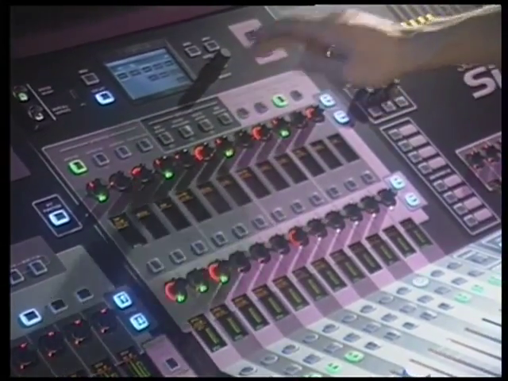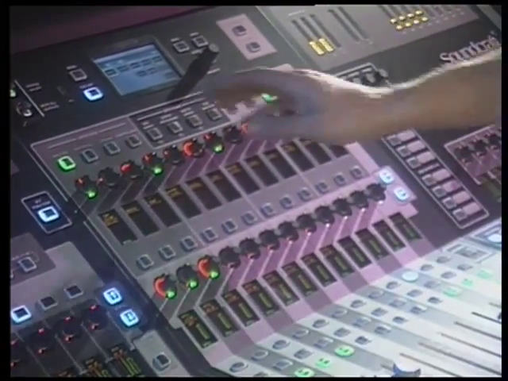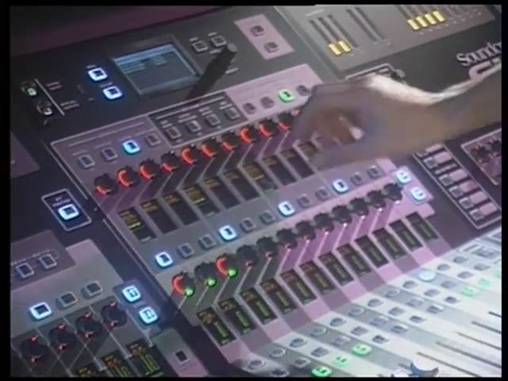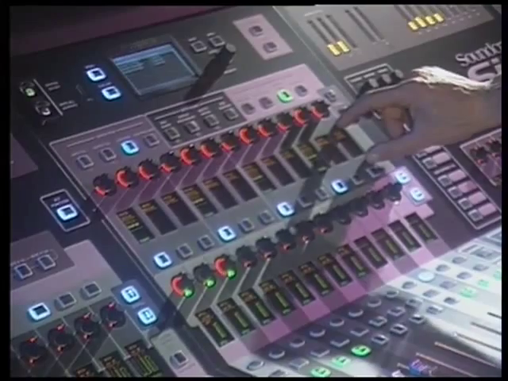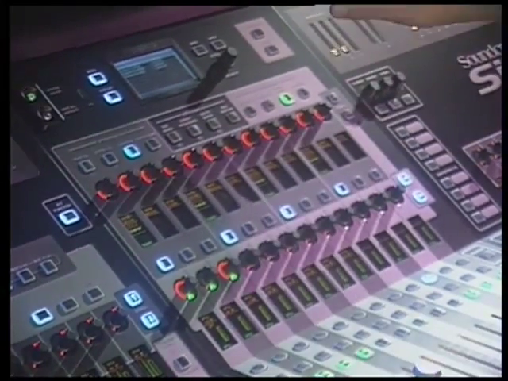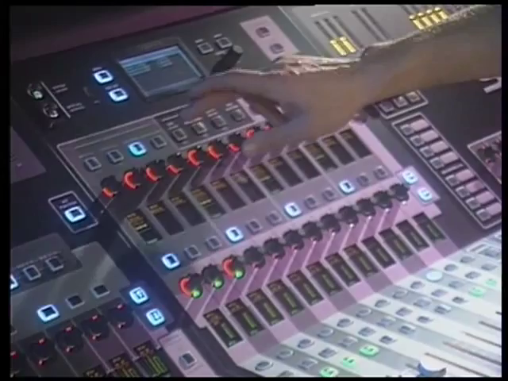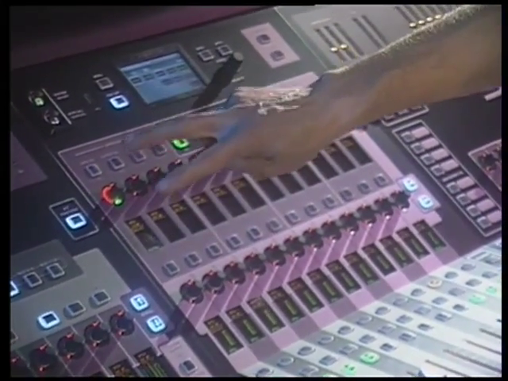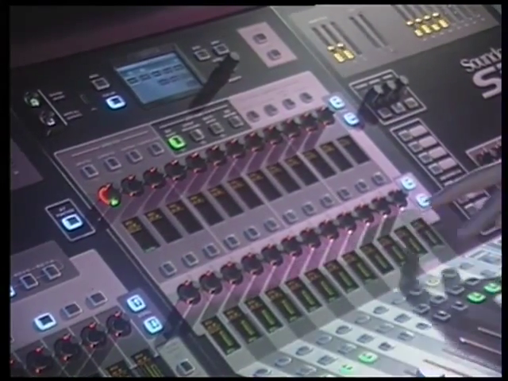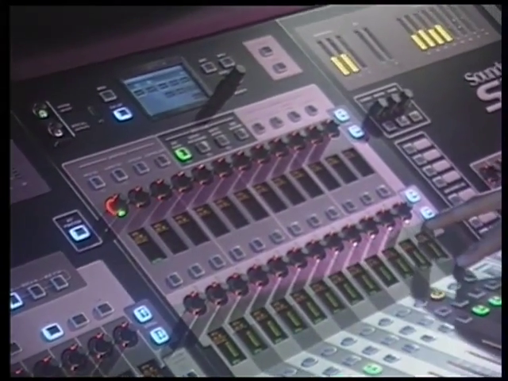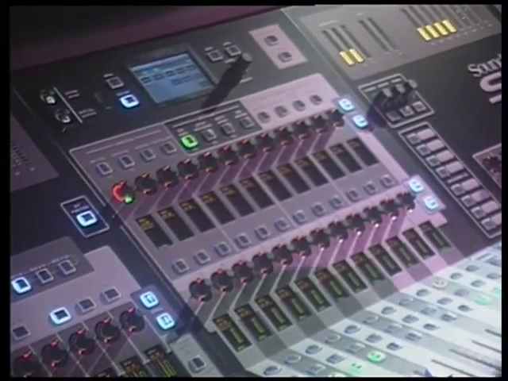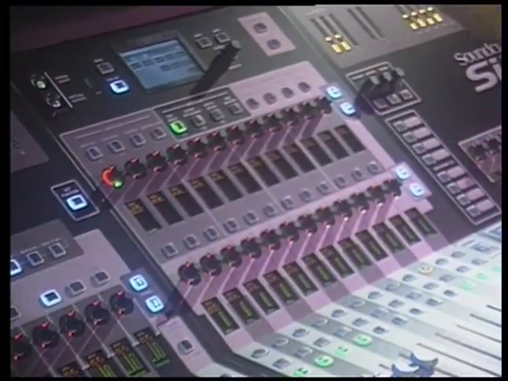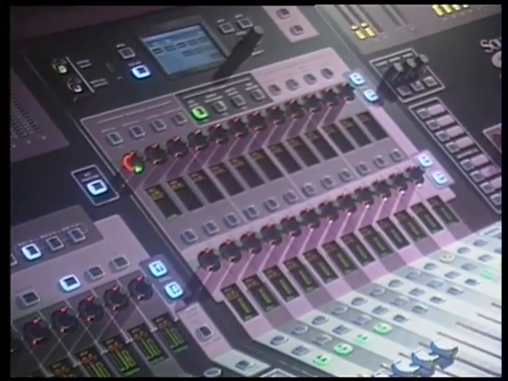Okay, alternatively, if I drop that, that becomes matrix sends. If I drop that, that top one goes blank. It's quite likely to sit there and be controls for your effects and so forth. Okay, alternatively, I can select both rows here. If I select bus sends, I get mix buses 1 to 24, the last 4 being preset as sends to the onboard effects processors. Those are there. Again, they apply to the selected input.